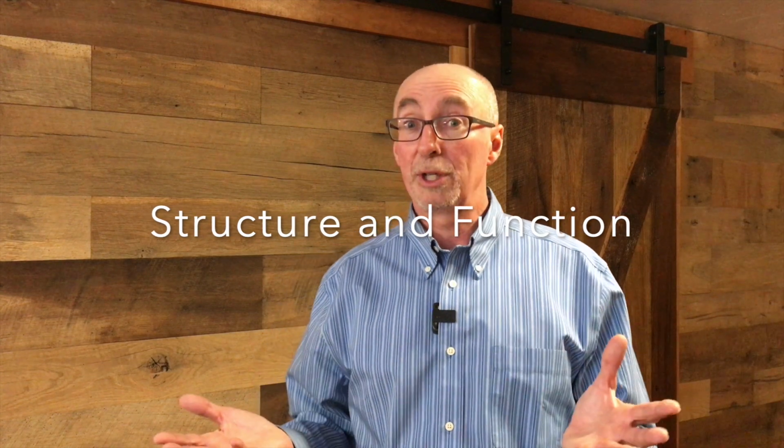Now, the next topic is structure and function. So I think we've heard this before, and certainly structure tends to drive function. In other words, our structure or our skeletal alignment or arrangement or development will, to some extent, guide or drive the movement patterns that we generate because of, again, that architecture.